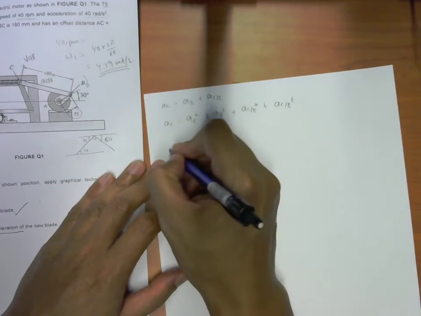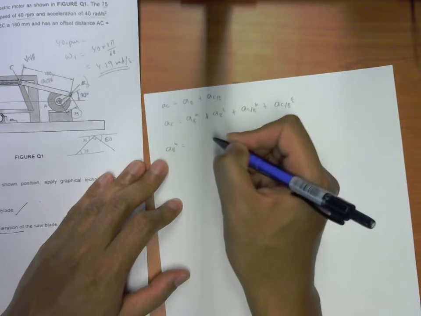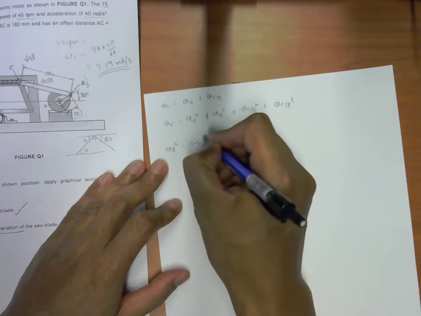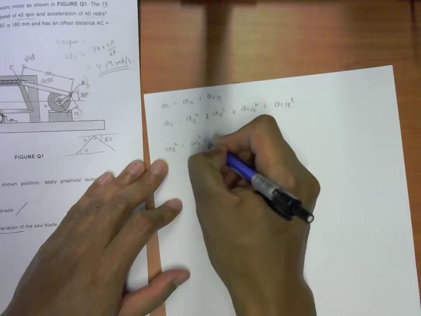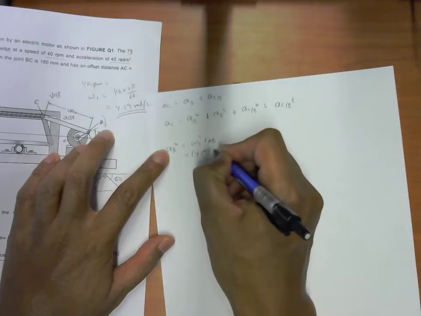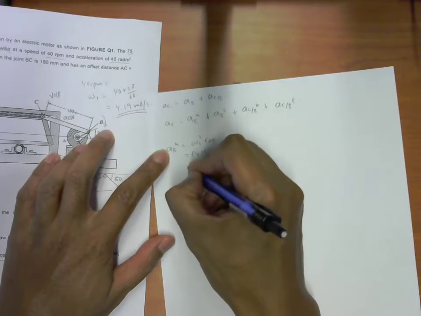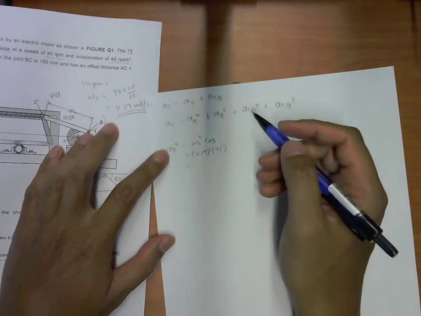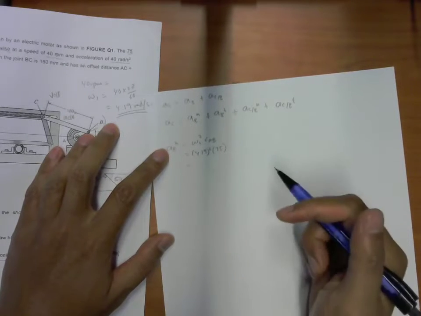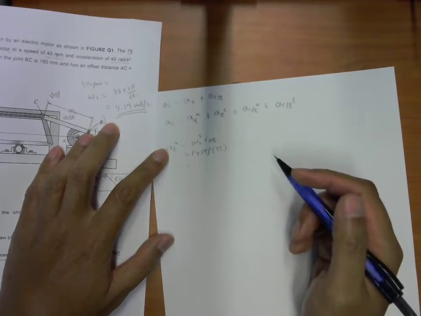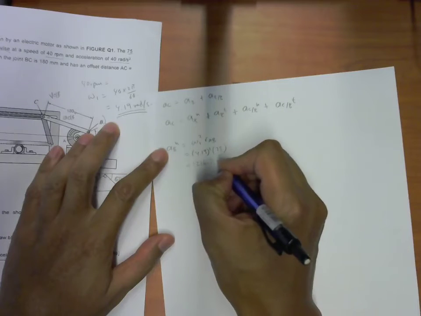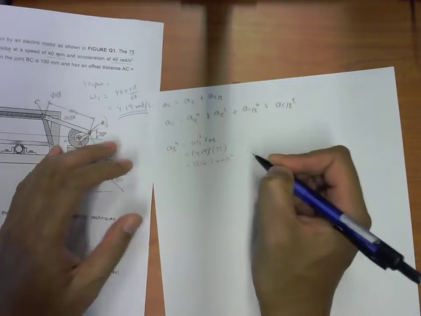Then we need to calculate the ABN. ABN is equals to omega 1 square RAB. So this is equals to 4.19 square times 75, equals to 1316. 0.7 millimeter per second square.